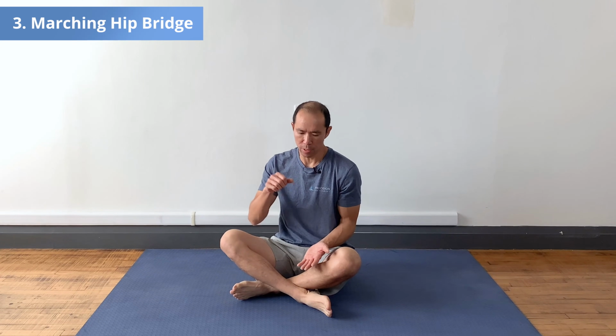The third exercise is the marching hip bridge. The reason why we're doing the marching hip bridge is to strengthen the glutes and get the glutes activated so that the hamstrings don't feel like they need to compensate for weak glutes. Like I said in the intro, the hamstrings contribute to the movement of hip extension, but they're very weak. But if the glutes aren't working properly, your brain will try to get some other muscle group to contribute, and the hamstrings are next in line. So they're going to do this job of hip extension, but they're not well suited to it.